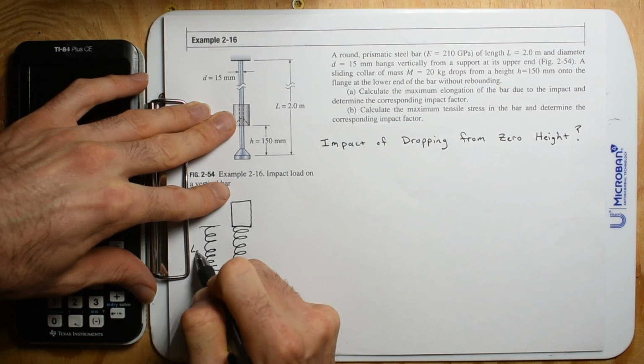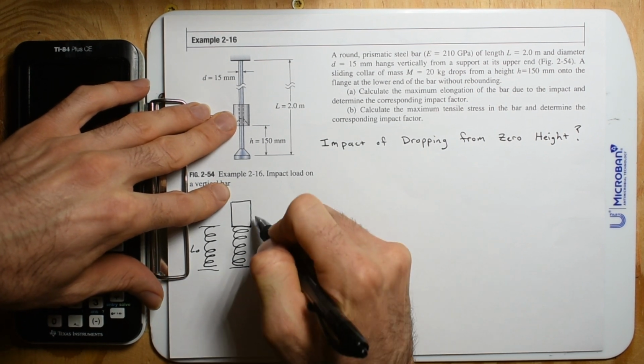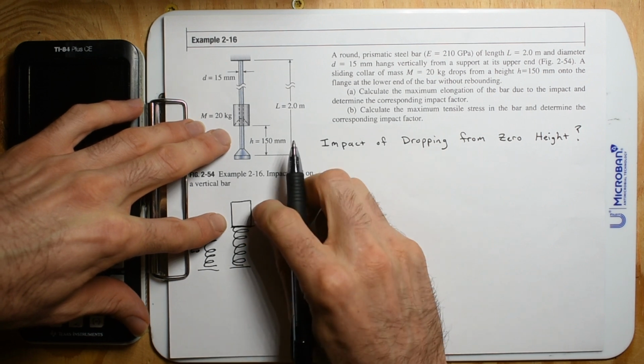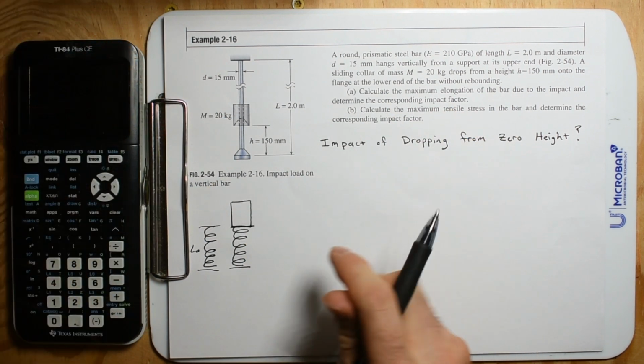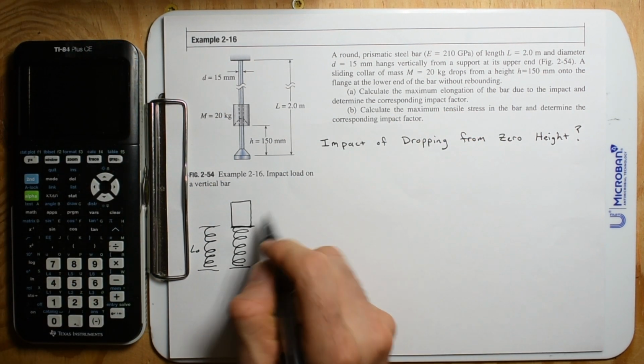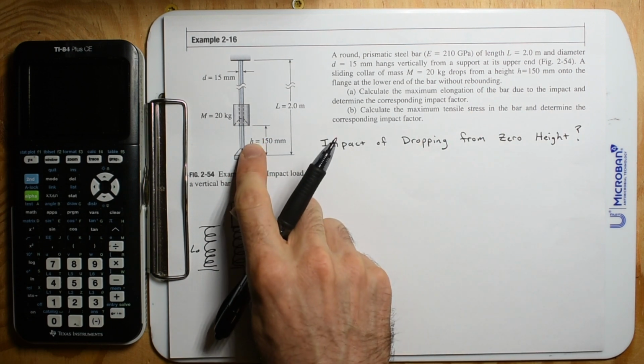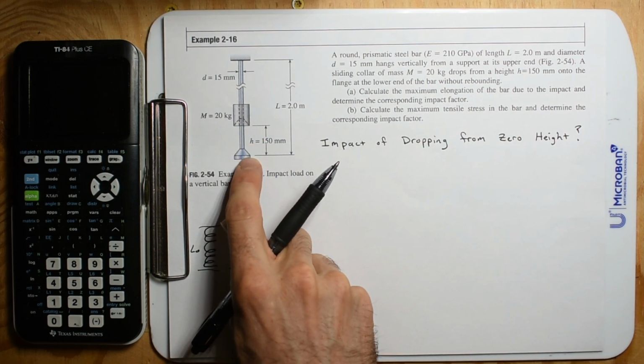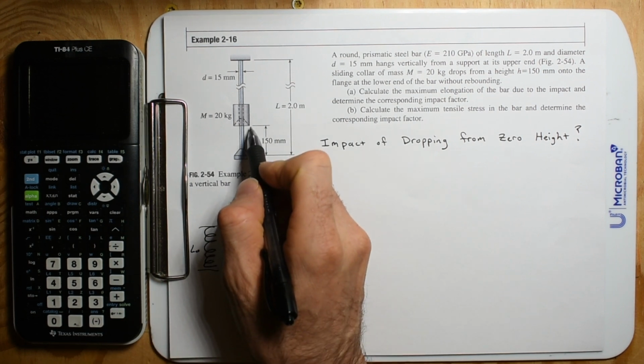That's its L naught, or natural length. And then we're going to hover this mass over this spring and then let go. So that's dropping it from, technically, for impact loading, dropping it from zero height. Because usually you bring it up a height and then drop it.